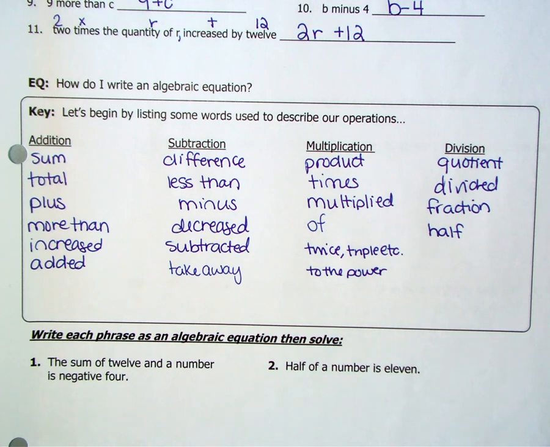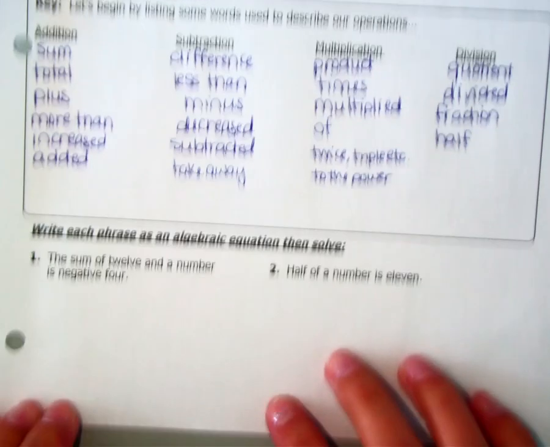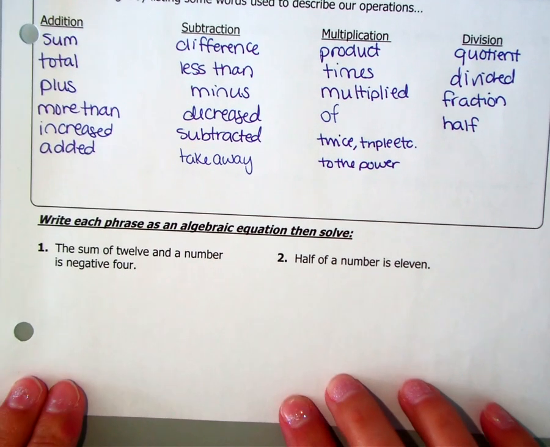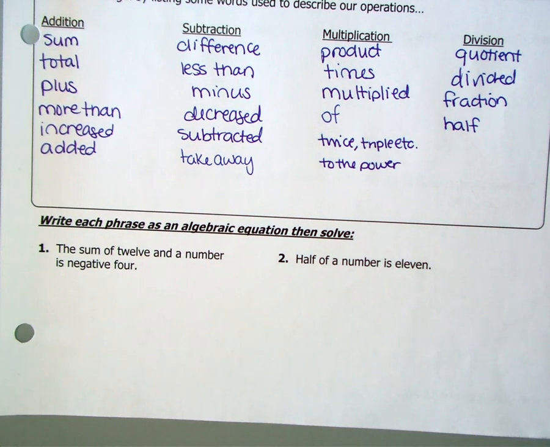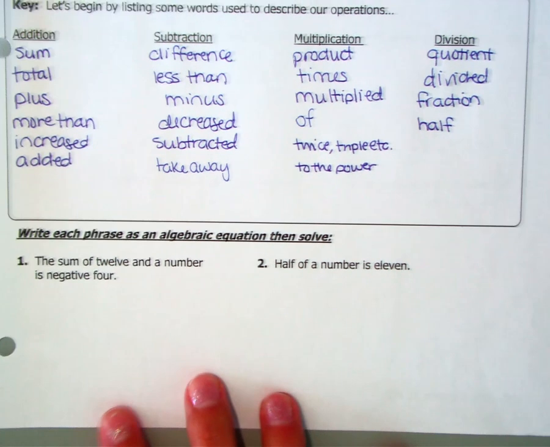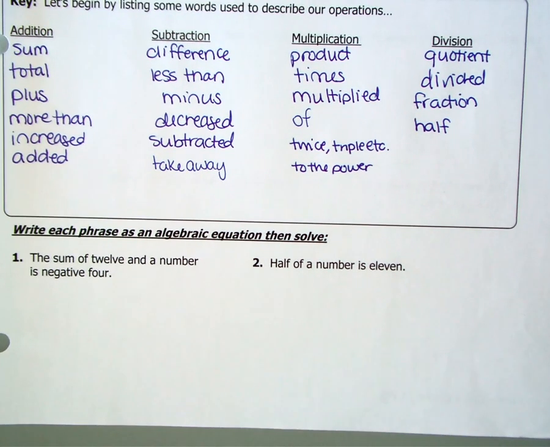Alright, so let's look at some examples. We're going to write the equation in words, and then we're going to practice solving some. So we're still using that skill. We want to get really, really good at solving before we move on to the next unit. Alright, so number 1, the directions tell me to write each phrase as an algebraic equation, then solve.